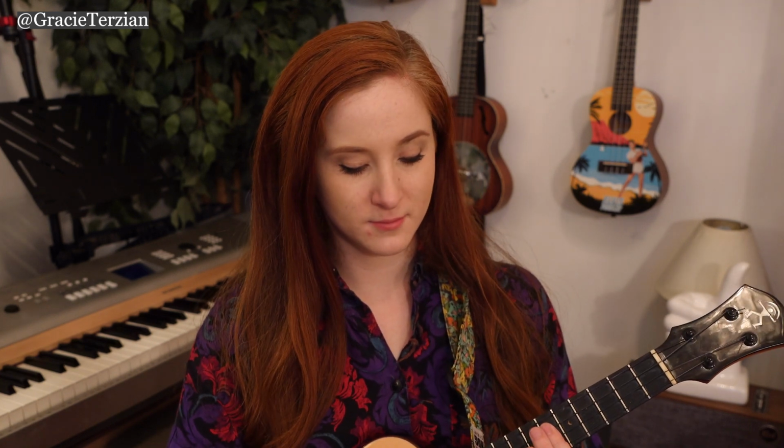Okay, how about this one? Minor or diminished? That is a minor chord. Third, fifth, root, but it's in first inversion. Cool. All right, what about this one? Minor or diminished? That is a diminished chord, but it's in first inversion. Third, fifth, root.